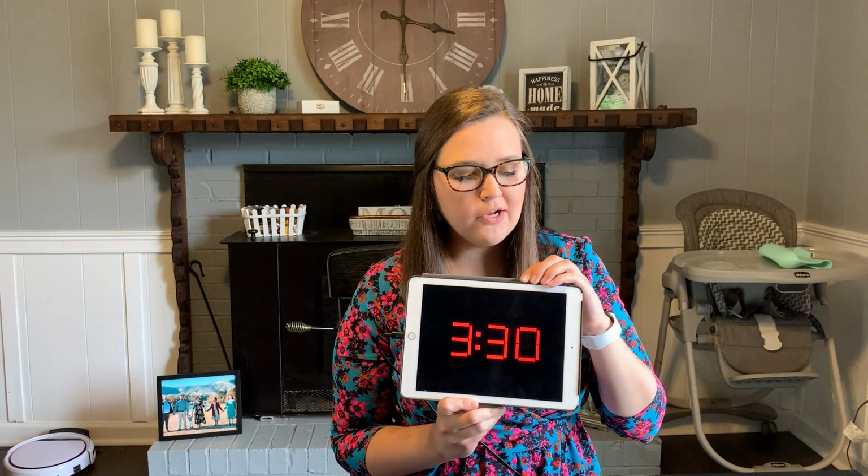So right now it's showing 3:30, but if we were going to show the word o'clock, does anybody remember how we represent that in number form? How do we show a clock to the hour in number form? Does anybody remember? I'm going to write it on the board here.